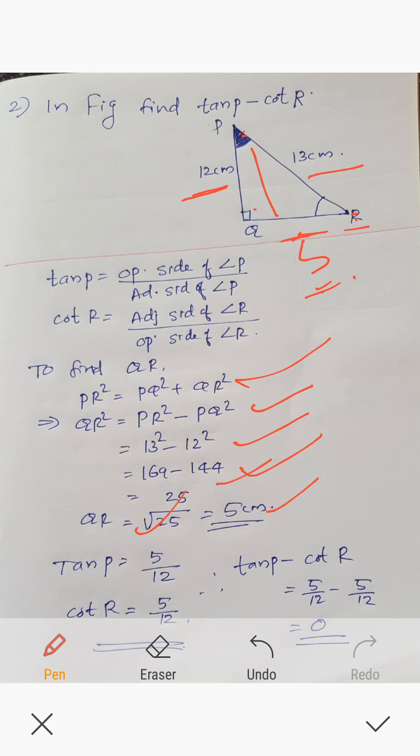Opposite side we got as 5 centimeter. Now we can write the ratios. Tan P is opposite side of P divided by adjacent side of P. That's equal to 5 by 25. Then cot R, with respect to R we have to write cot ratio. Cot is reciprocal of tan R.